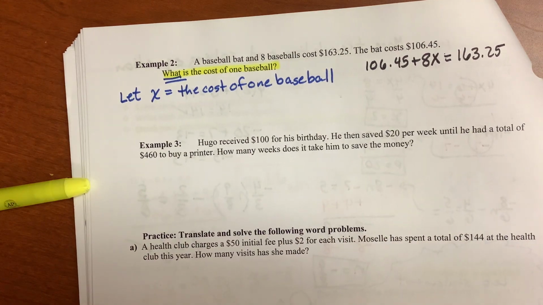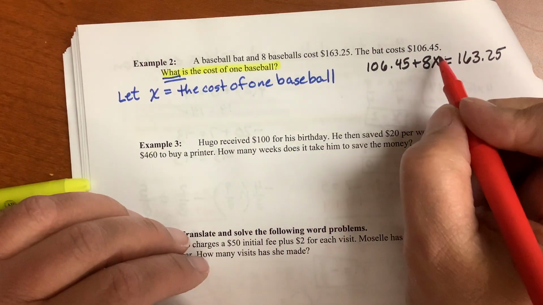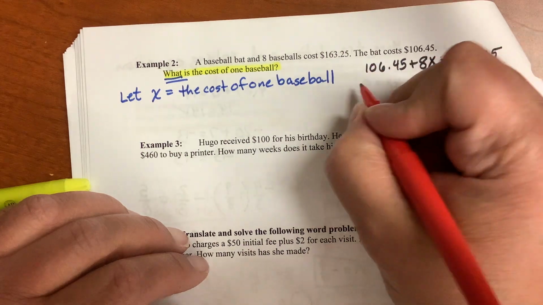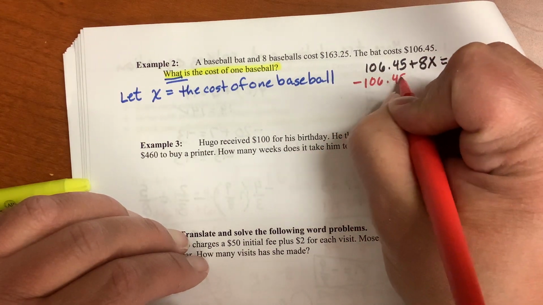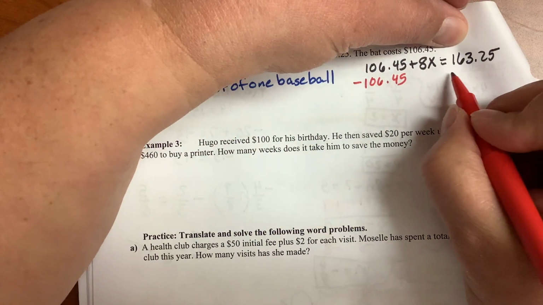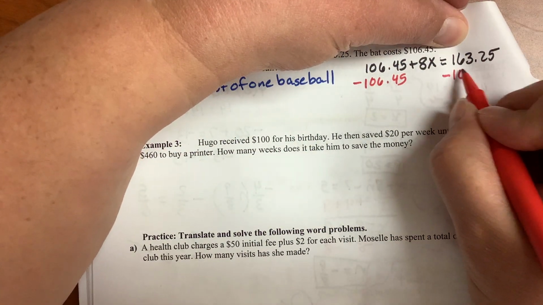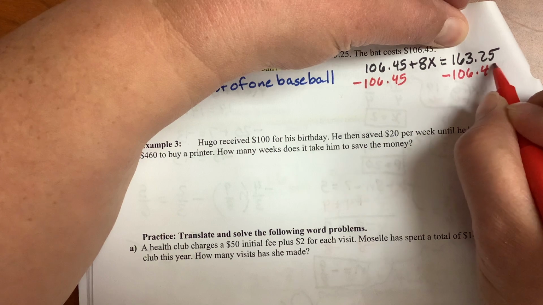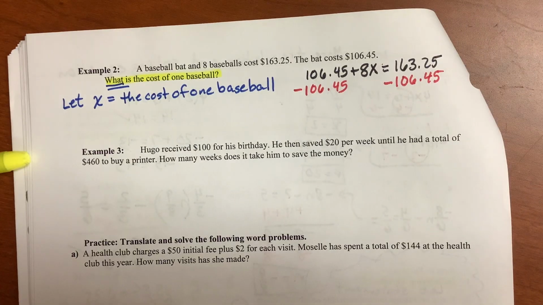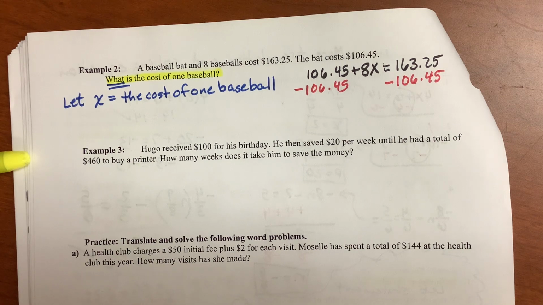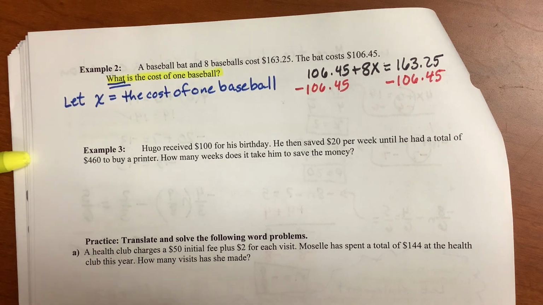All right. Now, I want to get the variable by itself, so I'm going to subtract $106.45 from both sides. And generally, this is where I pick up my calculator, because I don't want to be messing around with money and numbers and wishing I had my calculator when I have it right here.